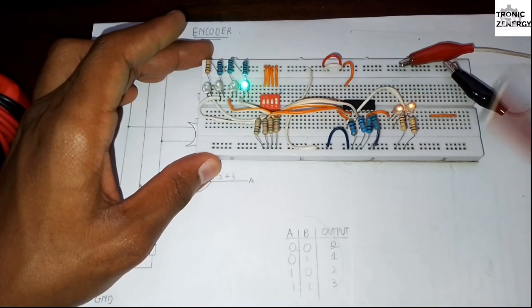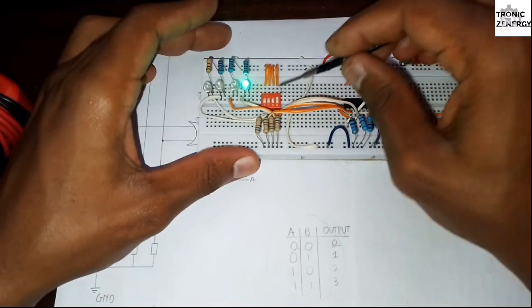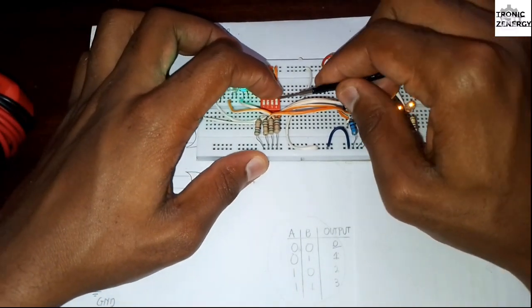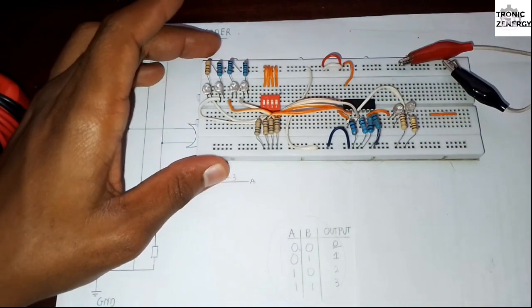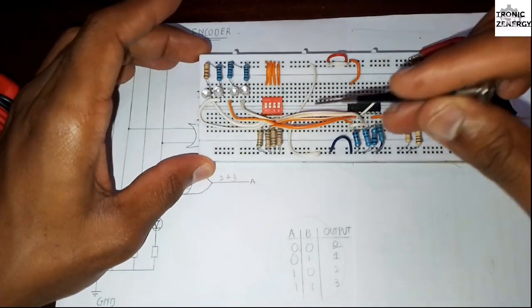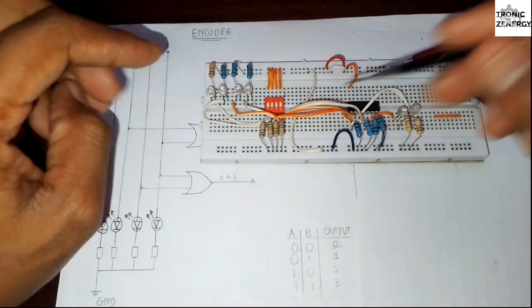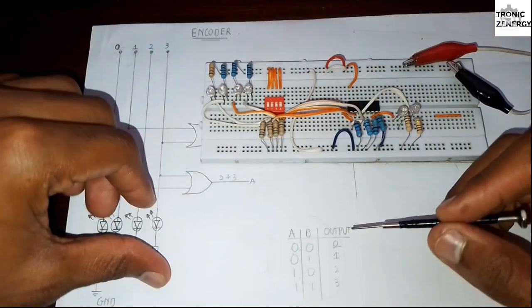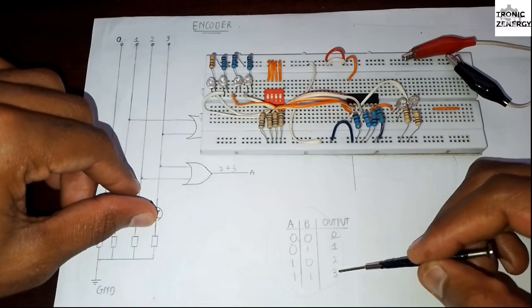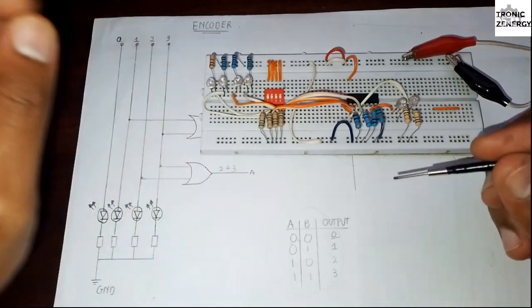Let me turn this off. Did I turn this switch off? Yes, like that. So my circuit is on. Switch 3 was initially on. I forgot to turn it off, so I've turned it off, in order to start with you guys from 0 all the way to 3 for us to understand better.